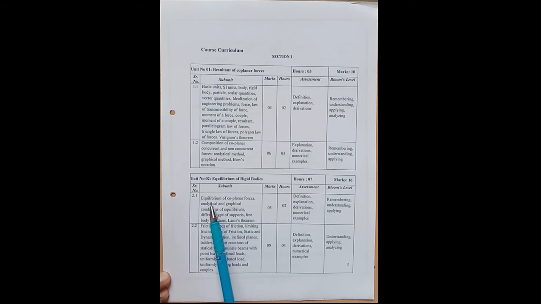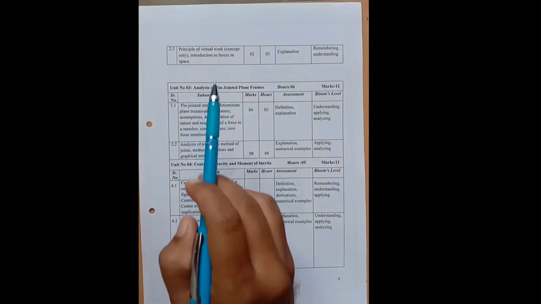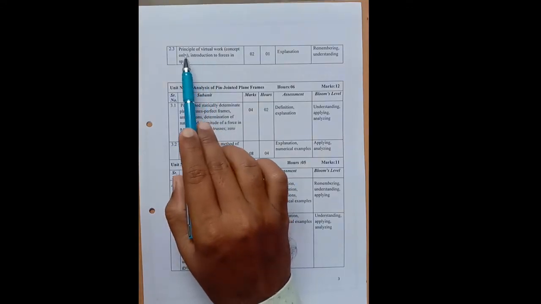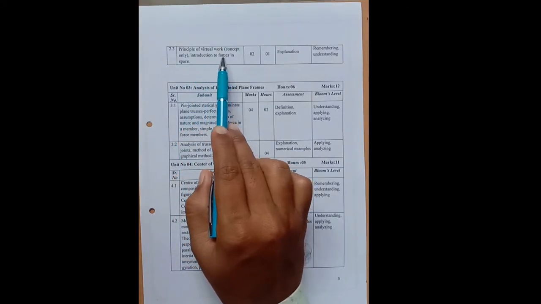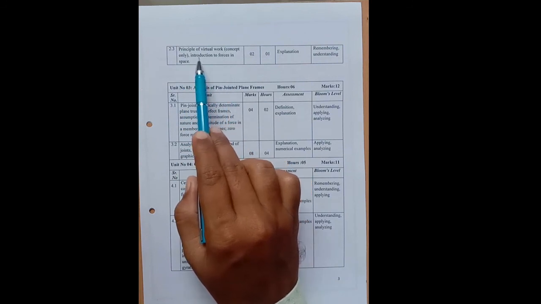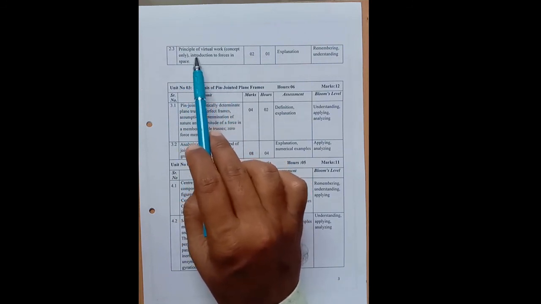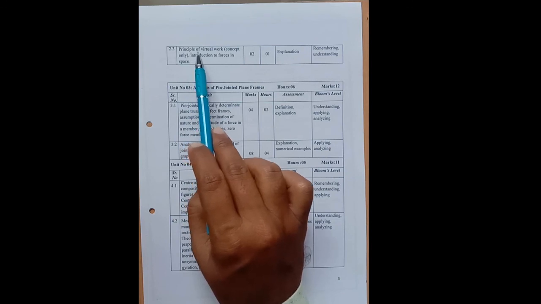Then to find the equilibrium, various methods are there, various theorems are there. One of those is Lami's theorem that we are going to learn. Now equilibrium can be determined for different bodies with friction, without friction. So those topics also will come into the picture. In this unit number 3, we are going to learn the principle of virtual work. Introduction part is there. So mostly on this, a definition is asked.